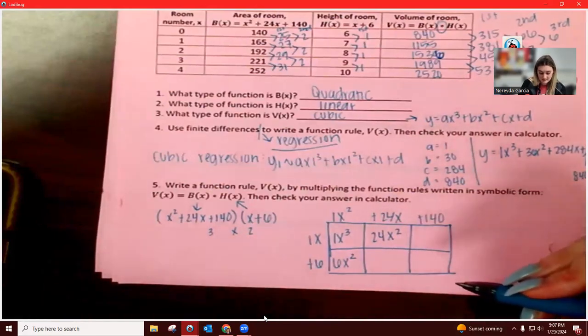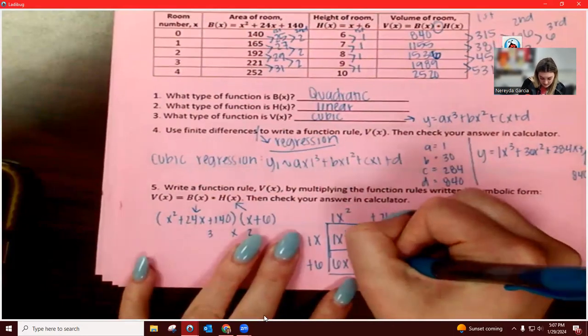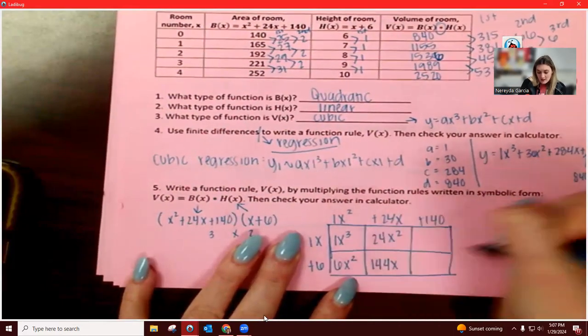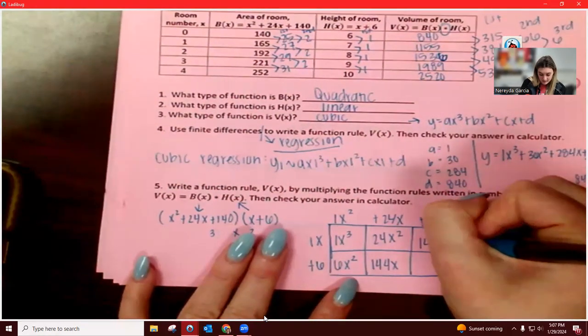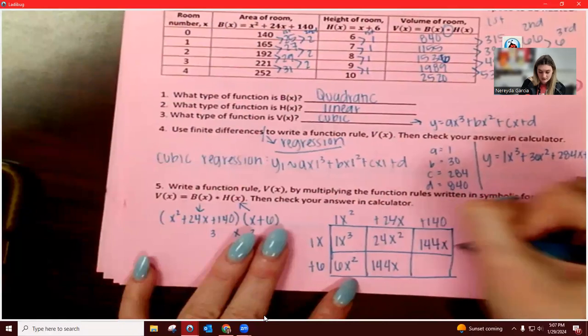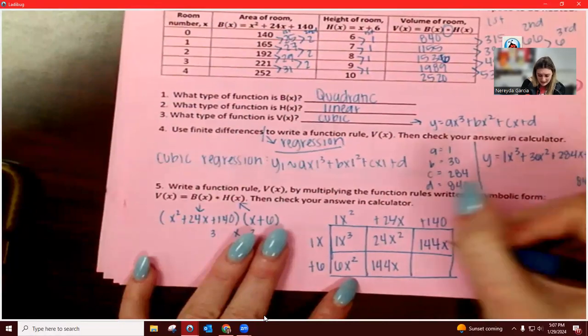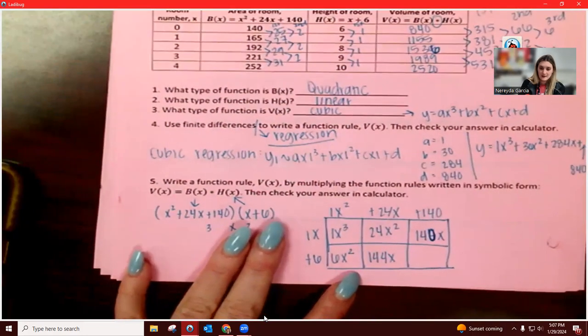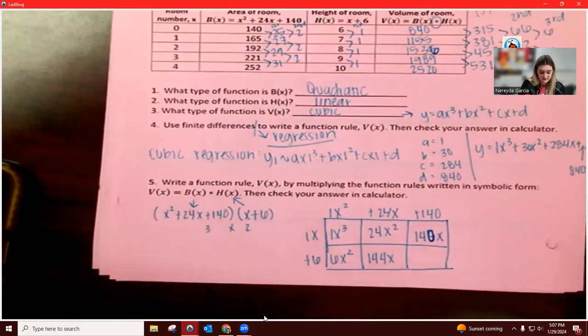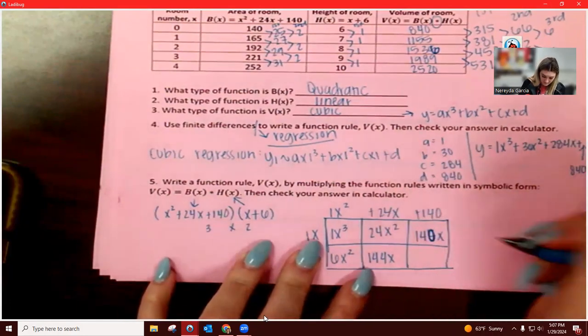Down here I have 6 times 24x, getting me 144x. Up top, 140 times x is 140x, sorry. And my bottom one, 140 times 6 is 840.